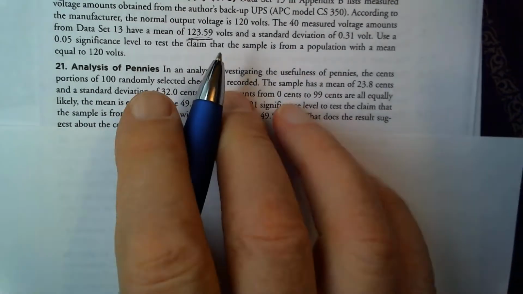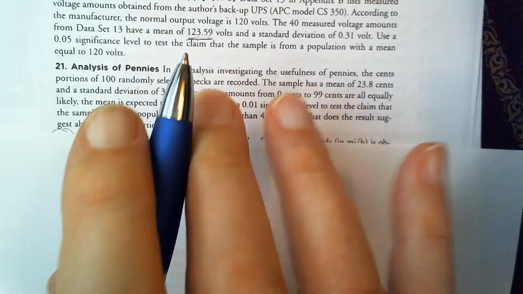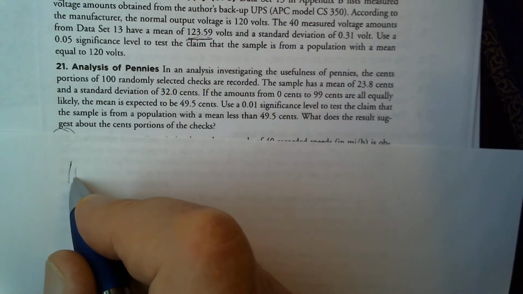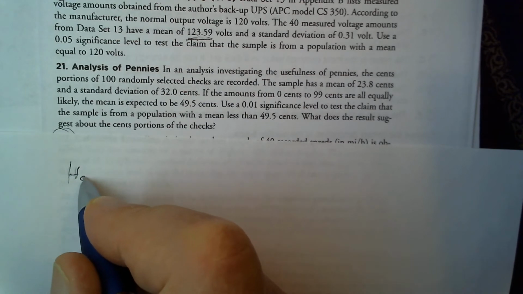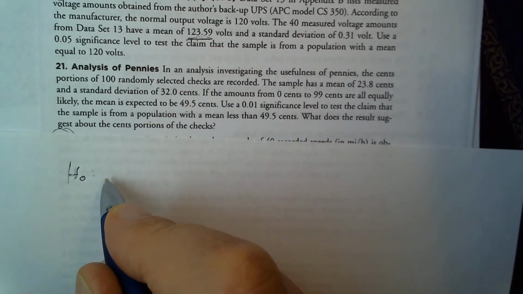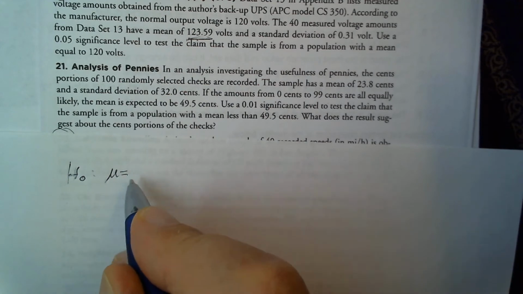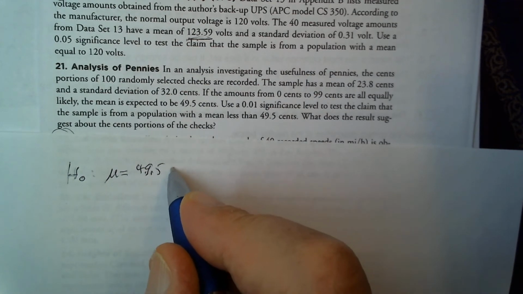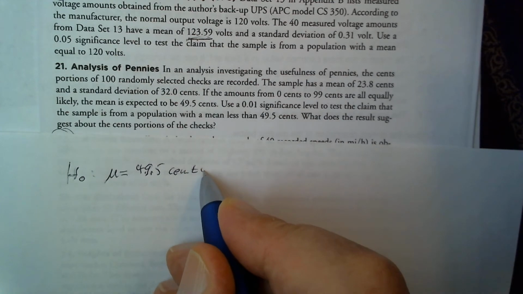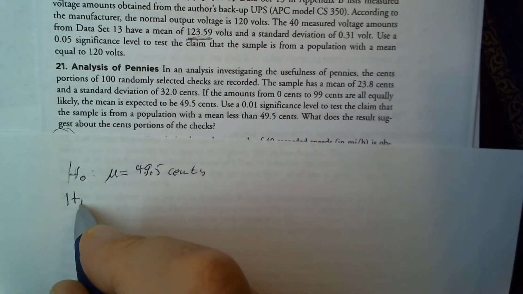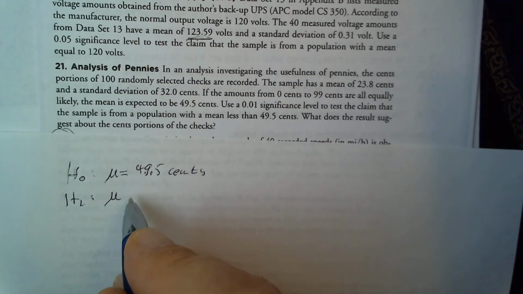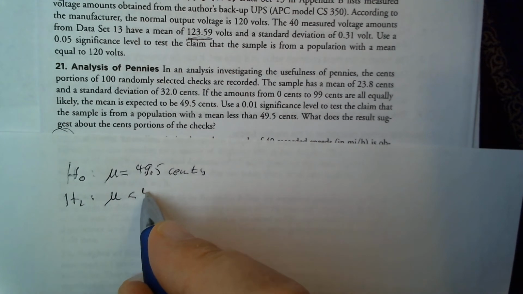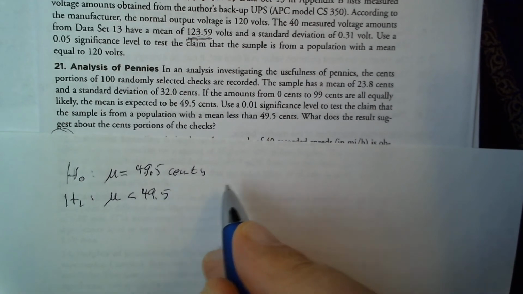So let's write down our hypotheses. The null hypothesis is that the mean is equal to 49.5 cents. And the alternative hypothesis is that the mean is less than 49.5 cents.